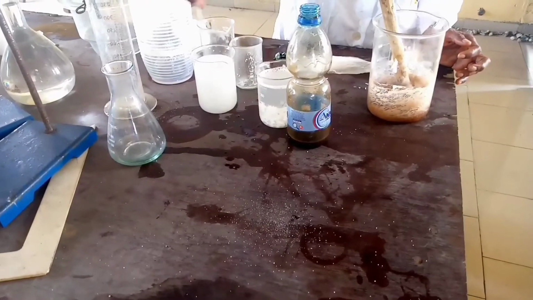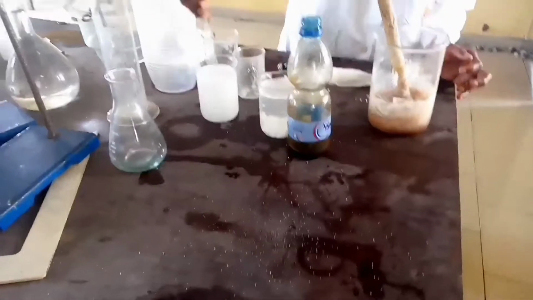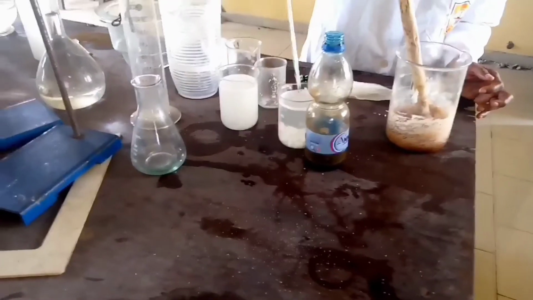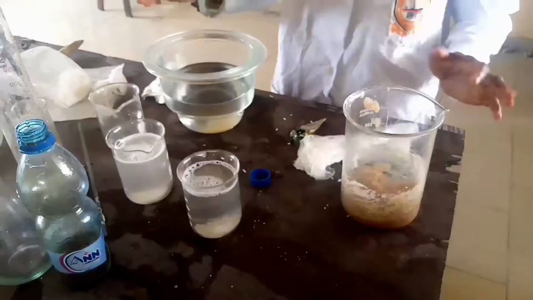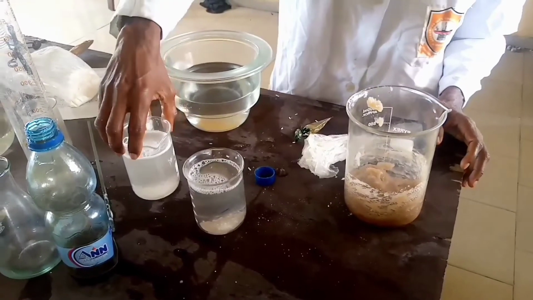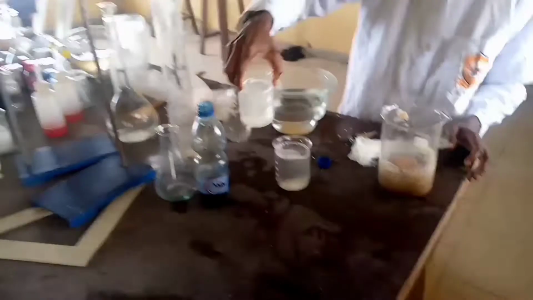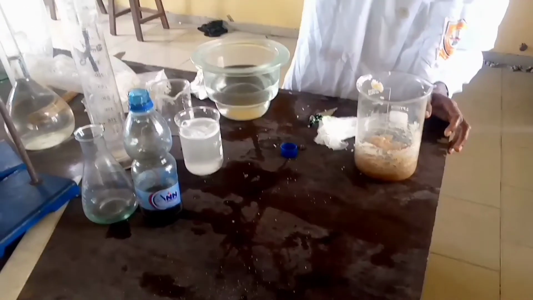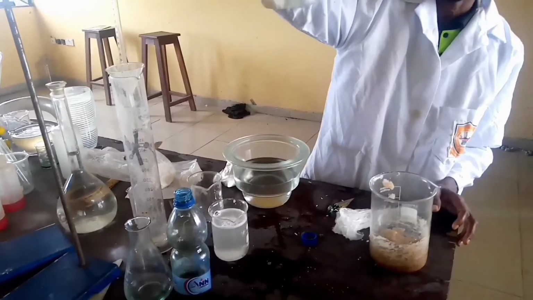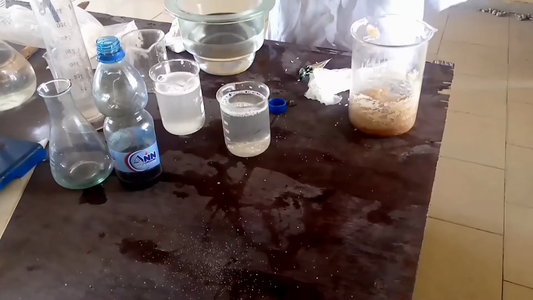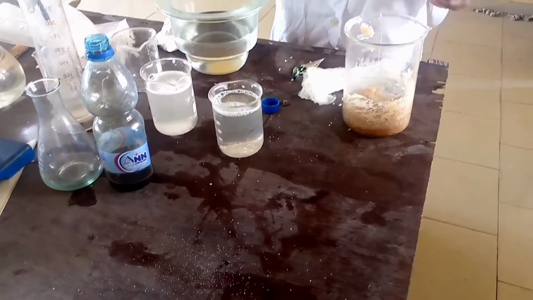You can see that the majority of the quantity are mixed. This is the sodium hydroxide that dissolved. You can see it's appearing transparent. You can see it has even dissolved completely. So now we want to start the production proper.